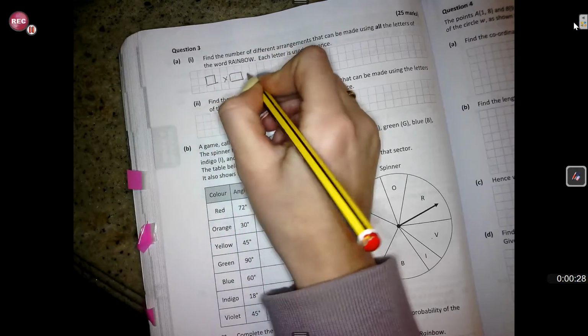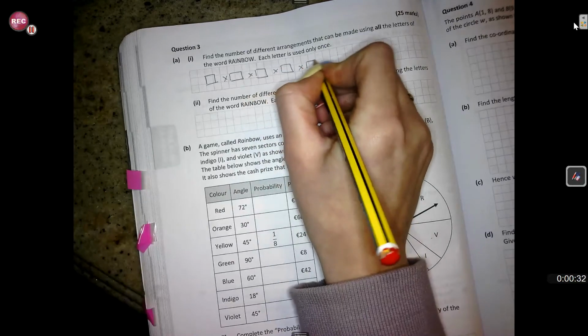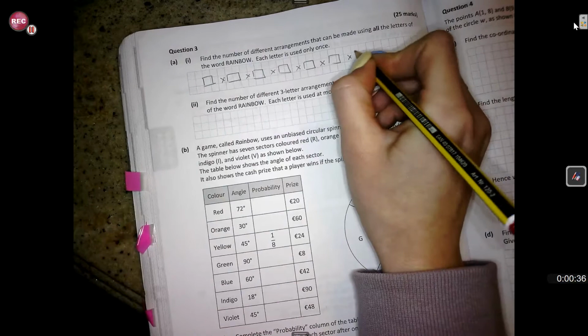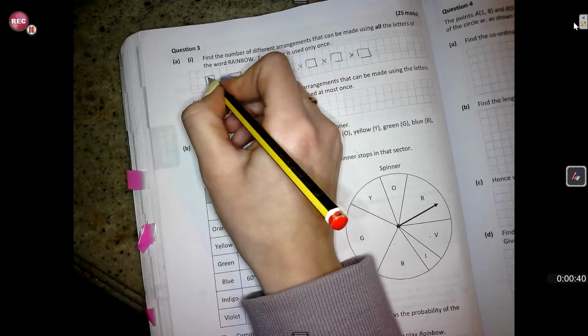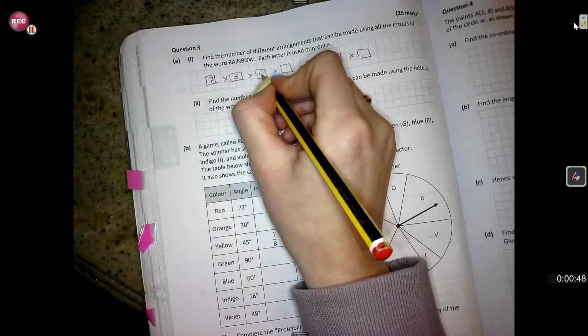I'm going to use the box method for this. So we have 7 possibilities. For the first letter, there are 7 letters to choose from. If we choose one of those letters, then there are only 6. And so on. 5 options, 4 options, 3 options, 2 options, 1.